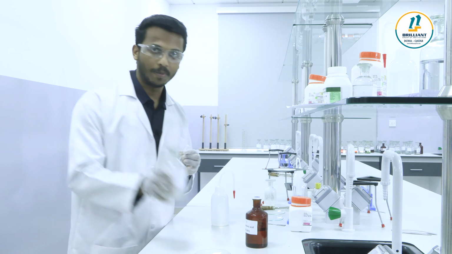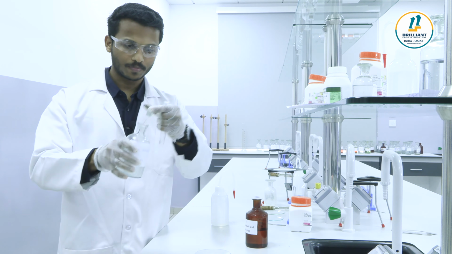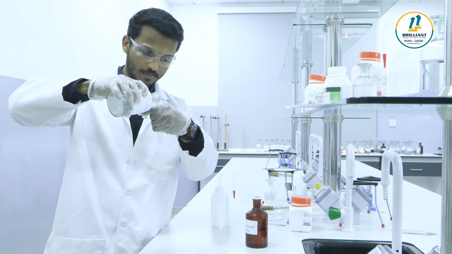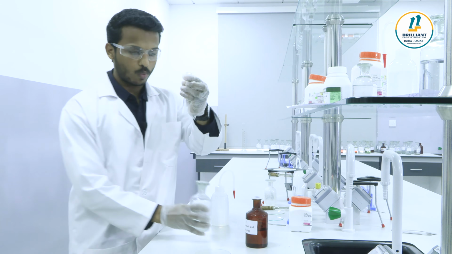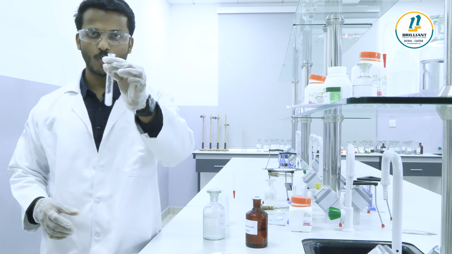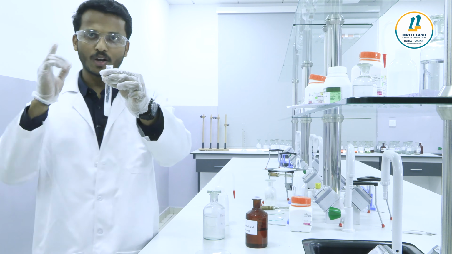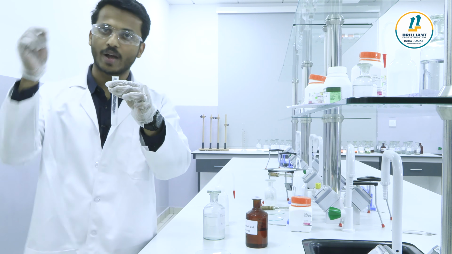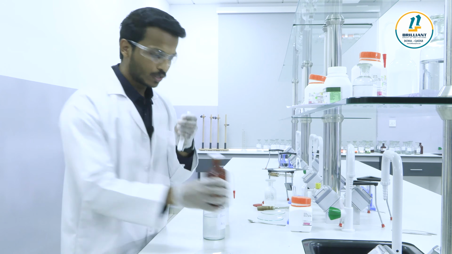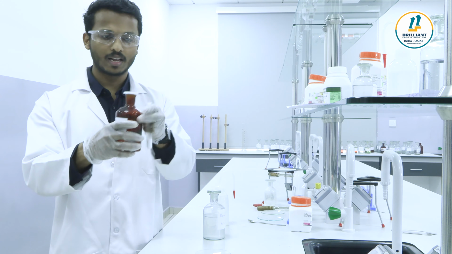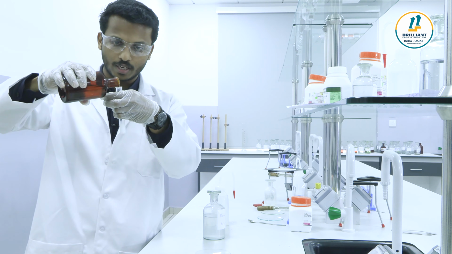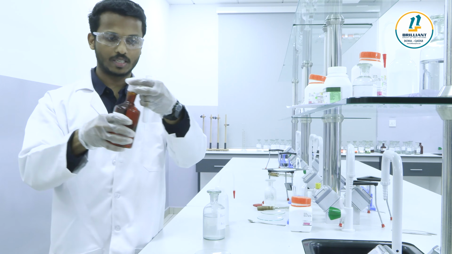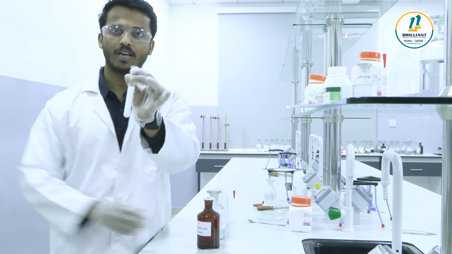So, let me take barium chloride solution. You can see a white precipitate formed, right? A white precipitate. The observation is that this white precipitate is insoluble when you add dilute HCl. So let me add dilute HCl. It should not dissolve. See, the white precipitate still remains.